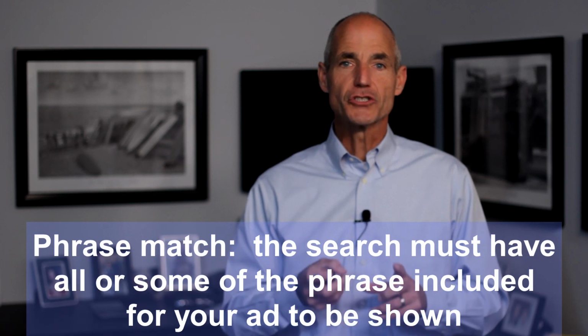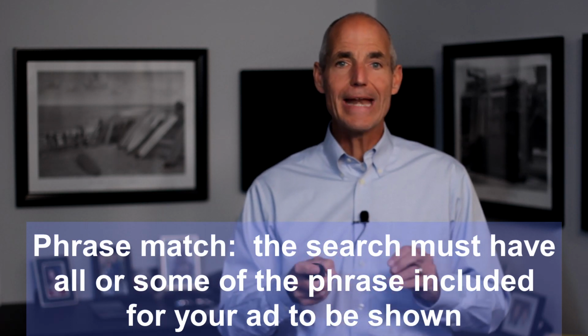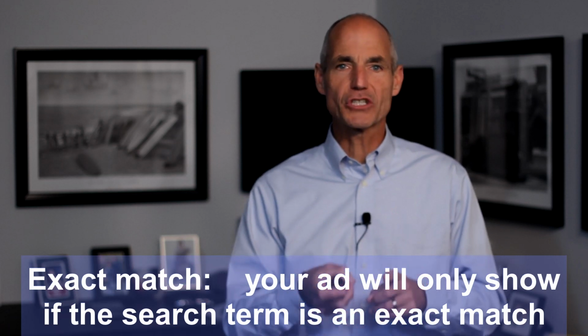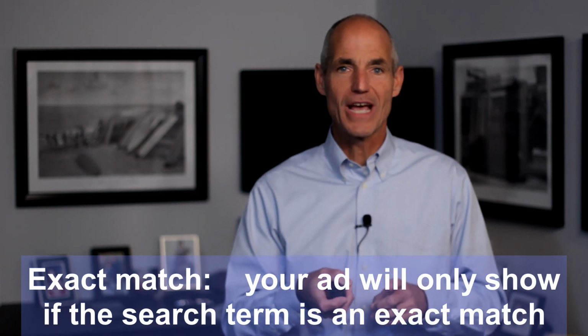Now, with the phrase match setting, you are going to tell Google to show your ad when someone enters any part of the phrase that you added in. Now, phrase match is a lot more flexible than exact match, but is a lot more targeted than the broad match option. Finally, exact match. Now, as the name would imply, exact match keywords must be an exact match. These are the most specific and the most restrictive of all the Google match types. Generally speaking, users would only see your ad when they've typed in your exact keyword or that phrase by itself.